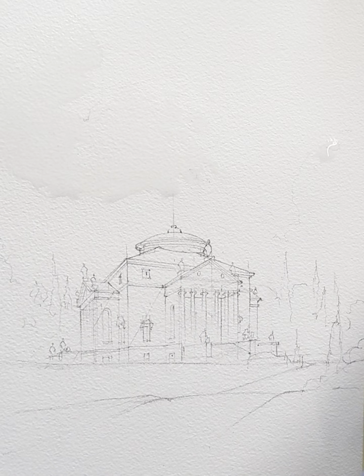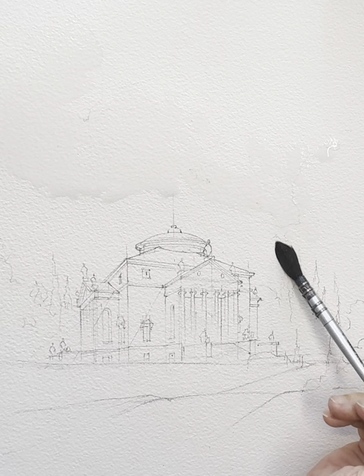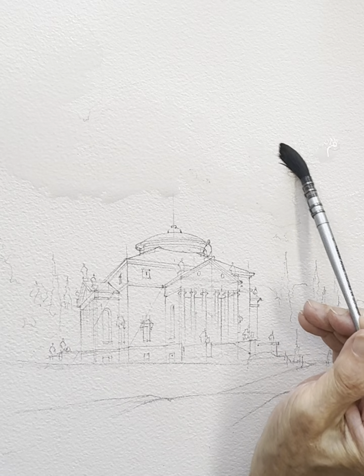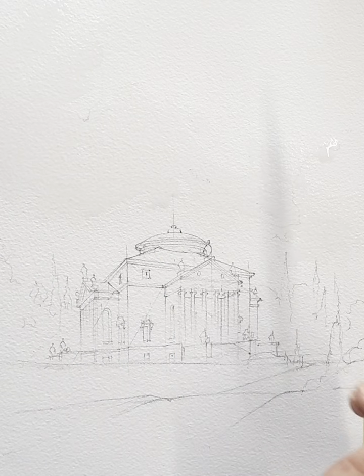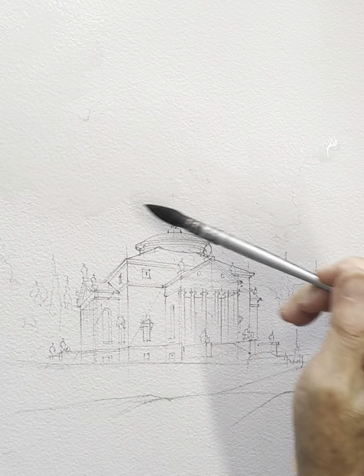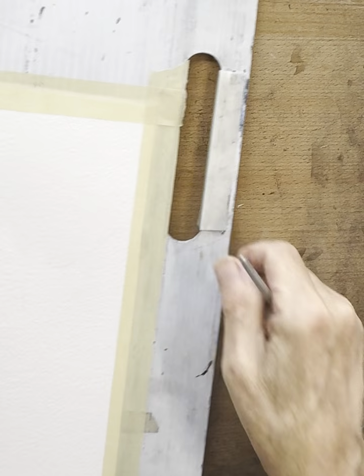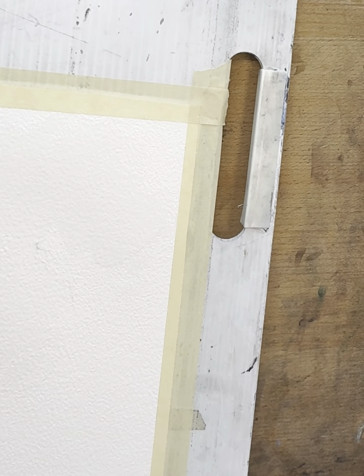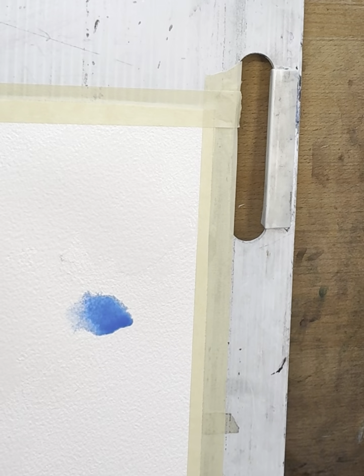So what I'm doing with a smallish, mid-sized mop brush is just painting in with clear water, so no color at all. Very, very intuitive, scratchy. Some areas of wet on the dry paper. I'm going to flip this upside down now. The size of my stretcher board might be a problem. I don't want it to fall off camera, but hopefully you can see what I'm doing.